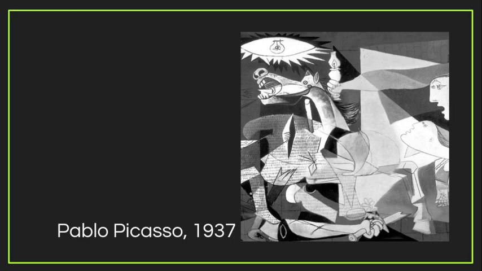And Pablo Picasso created this painting in 1937. It's called Guernica, which was this sort of artistic response to the bombing of the city of Guernica in Spain, which was a huge tragedy back in the 1930s.